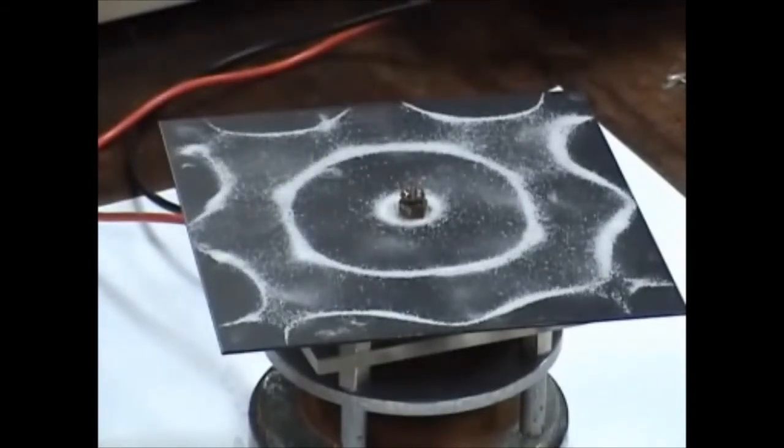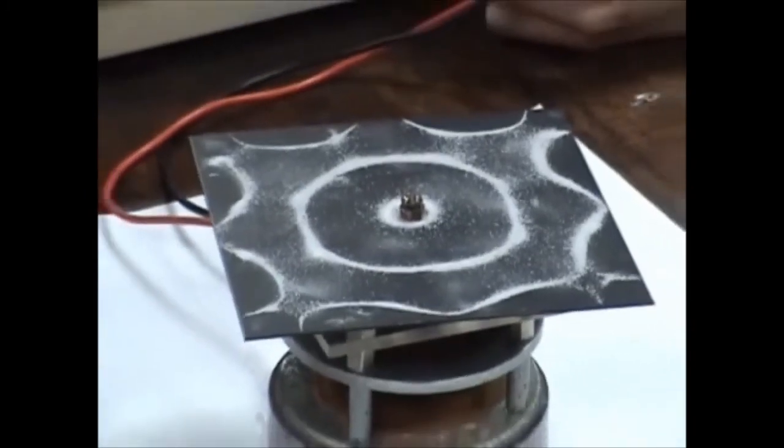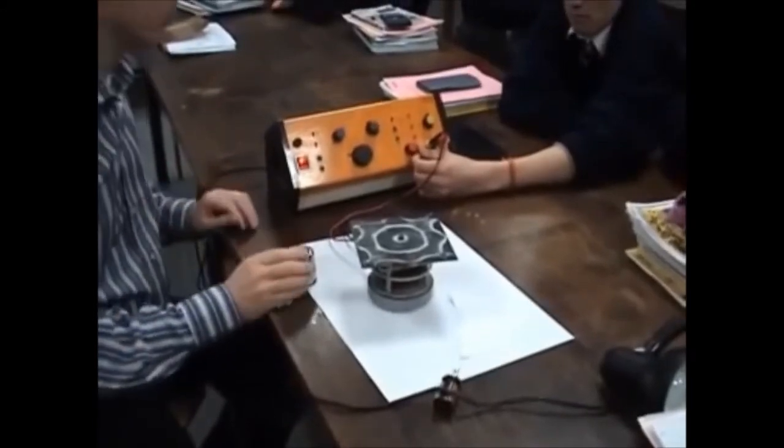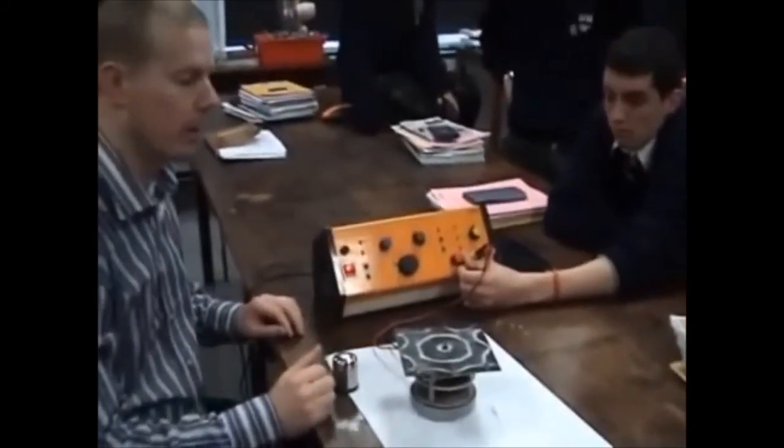And volume down. I turn it all the way down. They're all the way down, is it? Yeah. Right. These are what are called Chladni plates, and the patterns are known as Chladni patterns, after a guy, I think from Yugoslavia or Serbia, or one of those places. He was the guy who first came up with this.